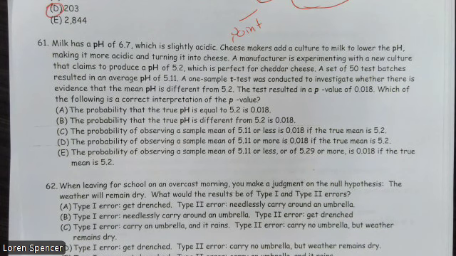Milk has a pH of 6.7, which is slightly acidic. Cheesemakers add a culture to milk to lower the pH, making it more acidic and turning it into cheese. A manufacturer is experimenting with a new culture that claims to produce a pH of 5.2, which is perfect for cheddar cheese. A set of 50 test batches resulted in a pH of 5.11. A one sample t test was conducted to investigate whether there's evidence that the pH is different from 5.2. The test resulted in a p-value of 0.018. Which of the following is the correct interpretation of the p-value?